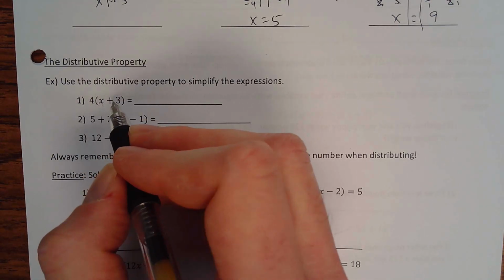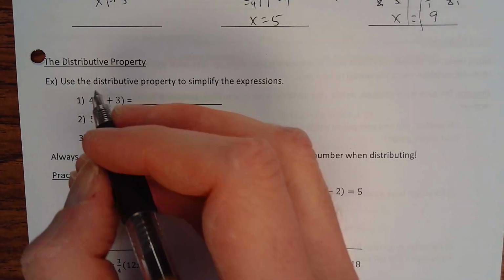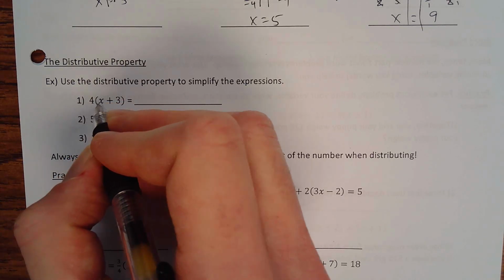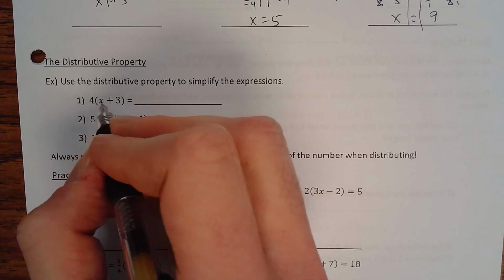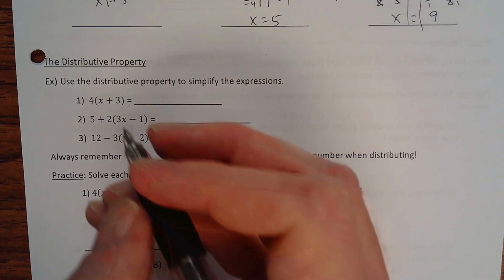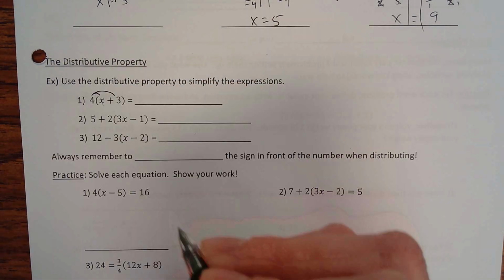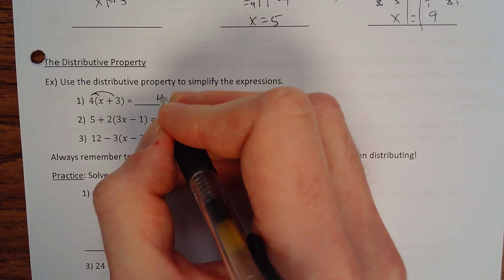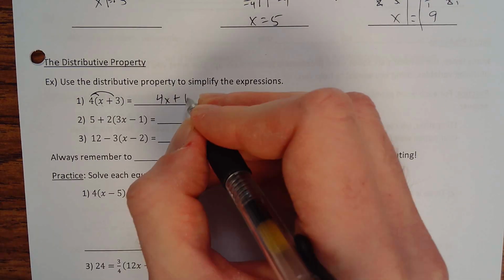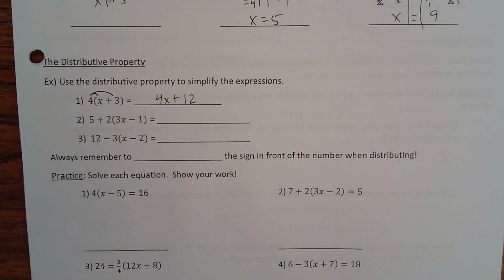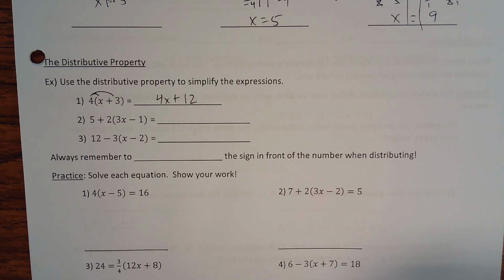So I've done that. I simplified what's in parentheses. Now I need to multiply. So when you multiply, it's not just taking 4 times x or just 4 times 3. You're taking it times both. So you're distributing it to both. So 4 times x is 4x. 4 times 3 is 12. Okay, so 4 times x plus 3 would simplify to 4x plus 12.